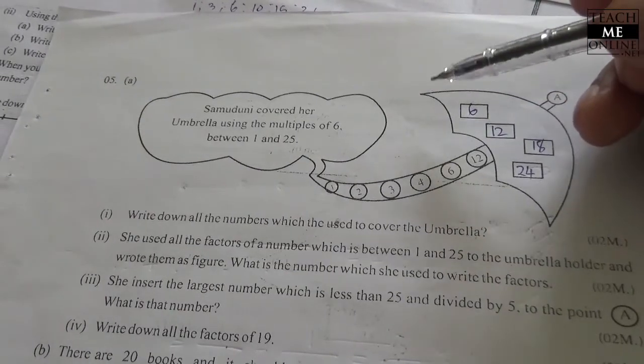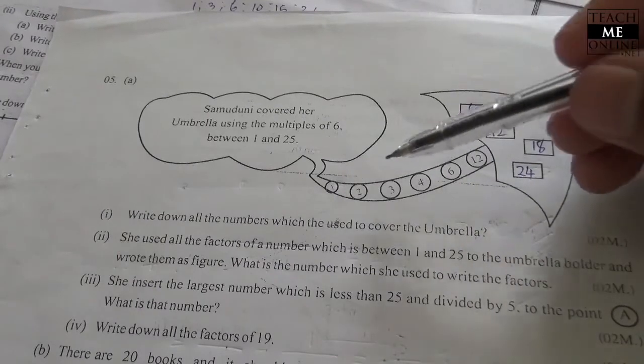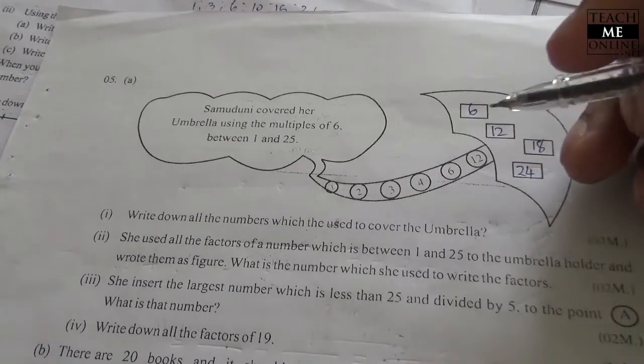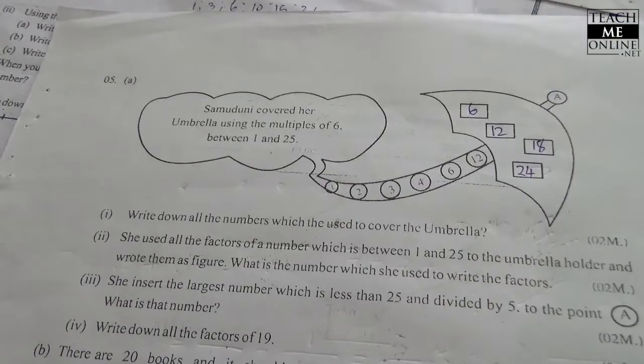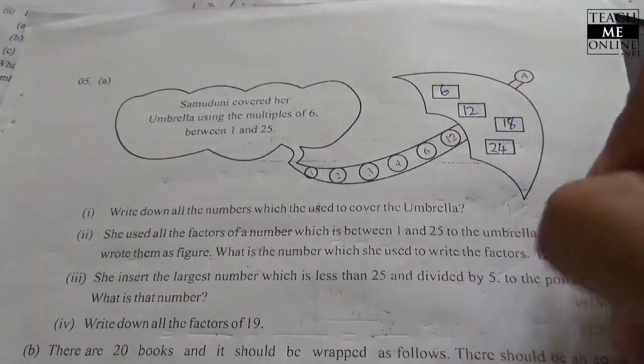All the factors of this number, which is between 1 and 25, were written as a figure. What is the number which you used to write the factors? So the number is 12. Here we get 12.